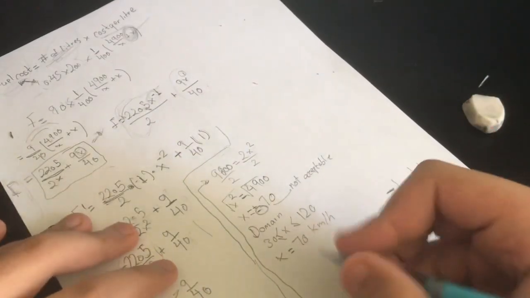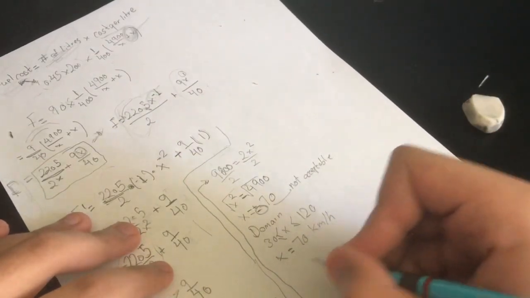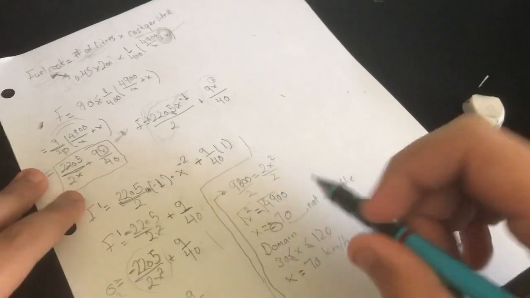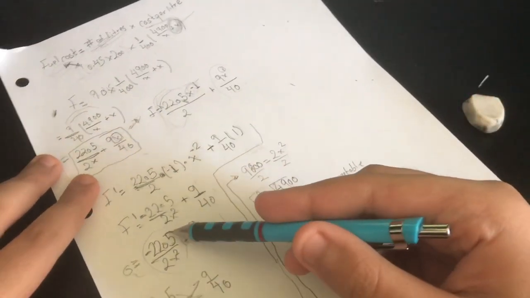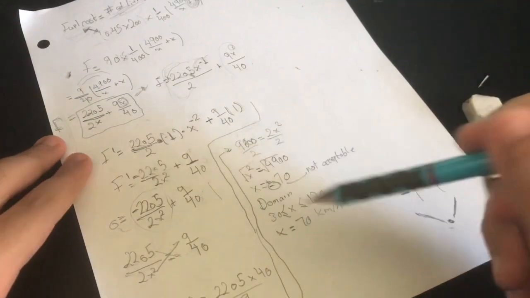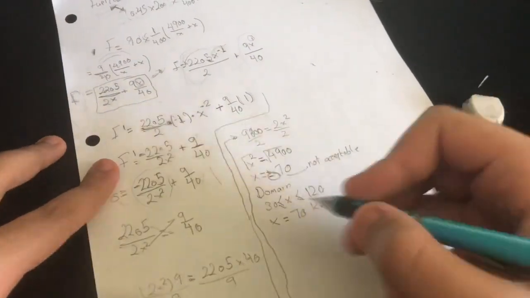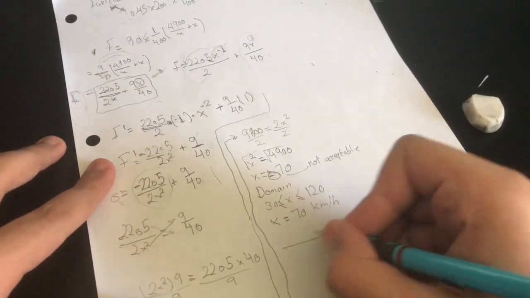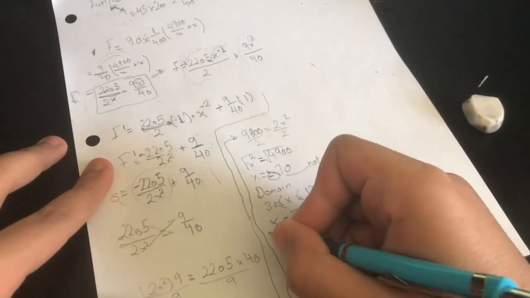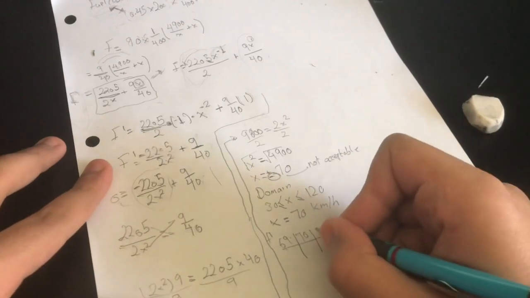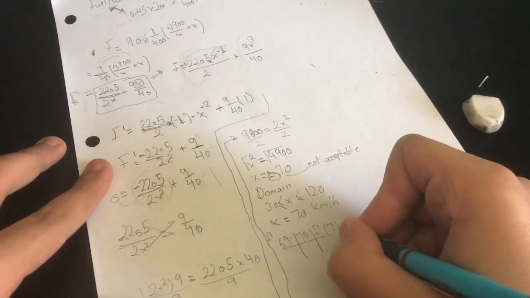So let's check now. So the equation, we have it here for the f prime, negative 2205 over 2x squared plus 90 over 40. So if we take a number before 70 and a number after 70, let's for example take 69, f prime of 69 and f prime of 71.